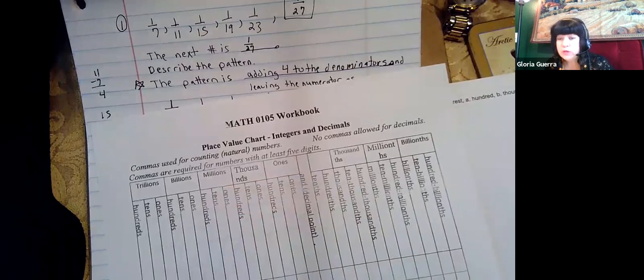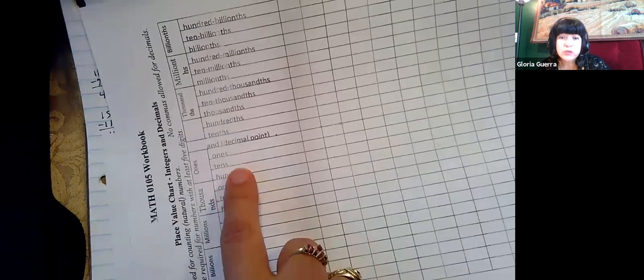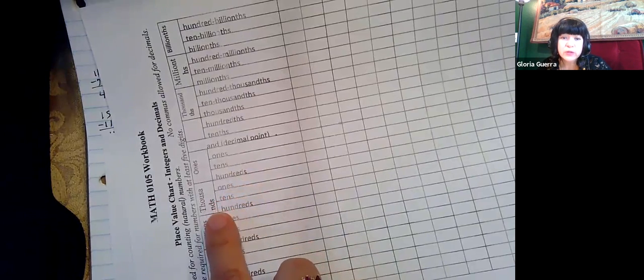Okay, and you can see on the side here, can I turn it on the side? We have ones, tens, hundreds. Okay, and then into the thousands, 1,000s, 10,000s, 100,000s. And then we get to the next period, which is millions, 1 millions, 10 millions, 100 millions.